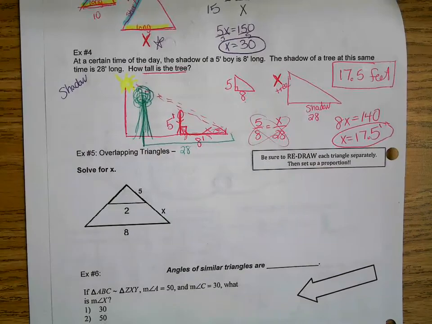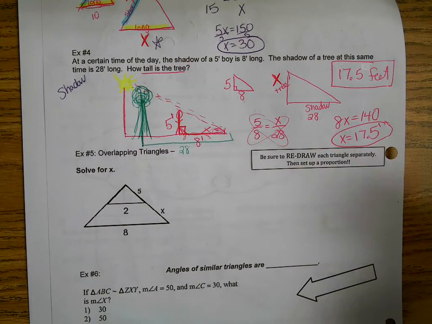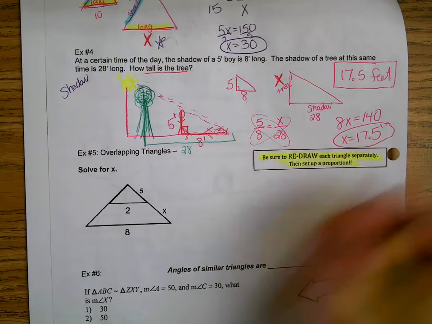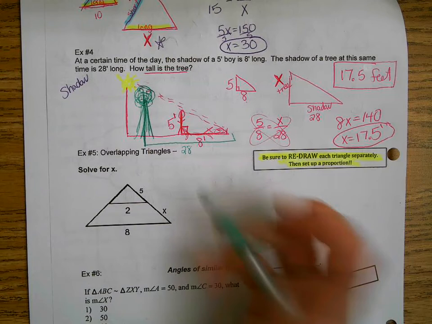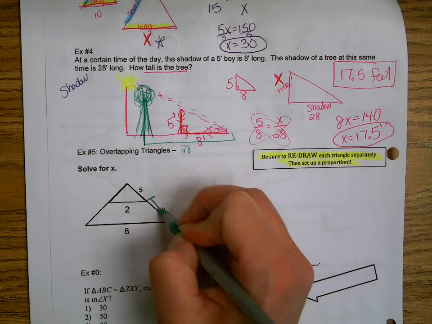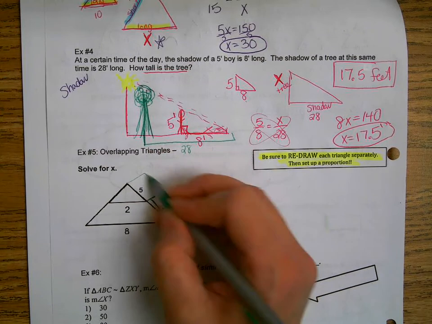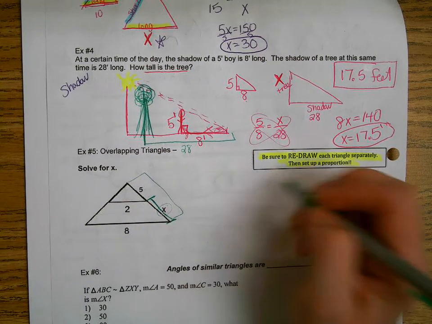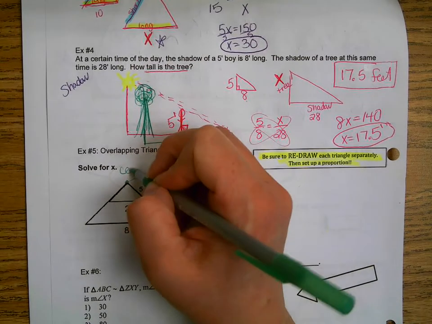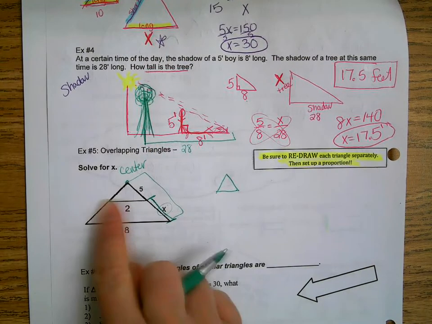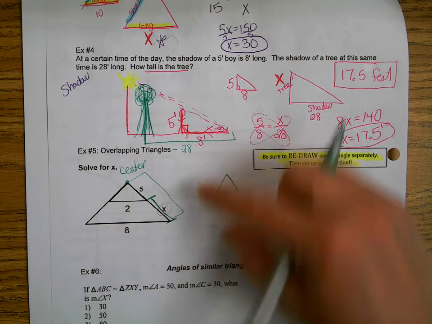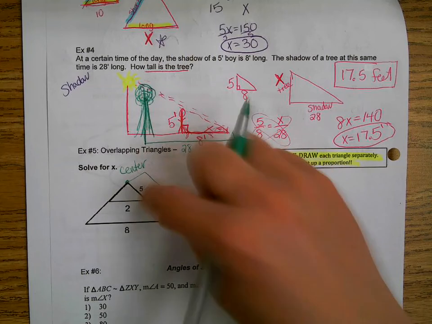Overlapping triangle. Okay. My hint here is redraw the triangle separately and set up a proportion. Because what happens here is this x, you have to understand what it's representing. It's representing a part of this whole side. All right. So when we redraw the triangles, that small triangle, so again, this would be our center of dilation. 2 became 8, 5 becomes something, but we're looking for this little measurement here.